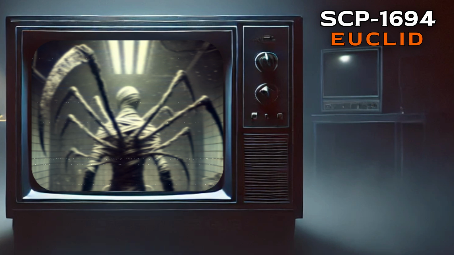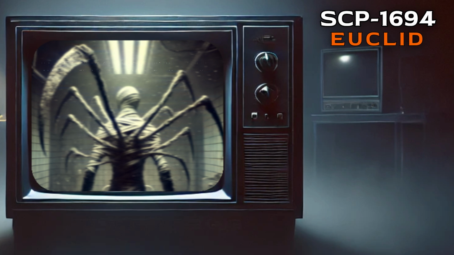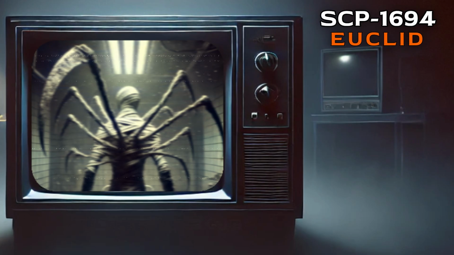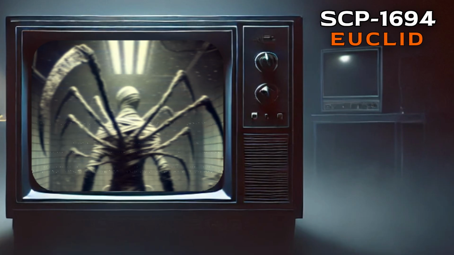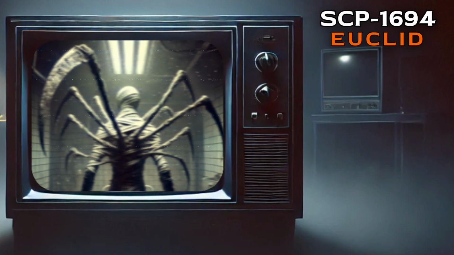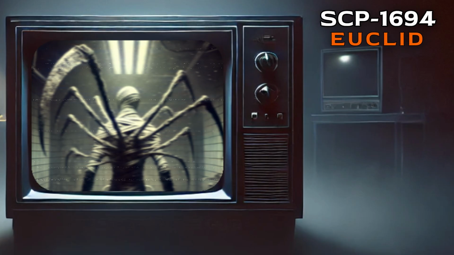It is unknown how SCP-1694 acquired the biological matter needed to create the SCP-1694-A entity. It has been hypothesized that a portion of the original Venusian ecosystem is being preserved by SCP-1694 and harvested as required.